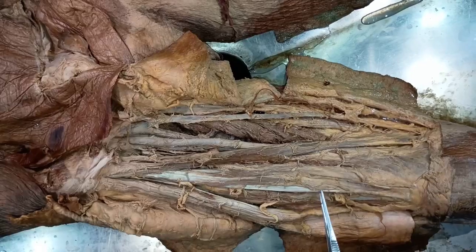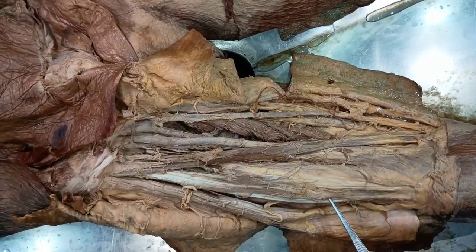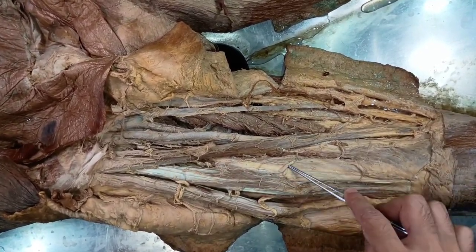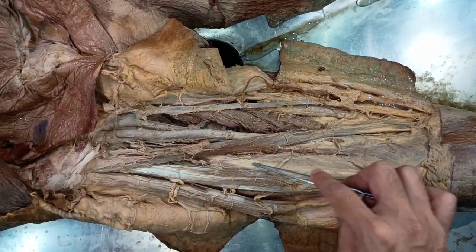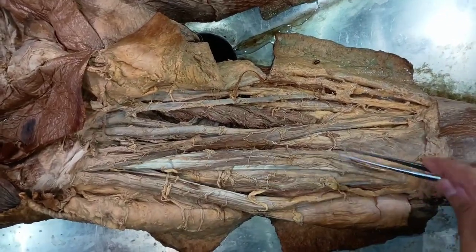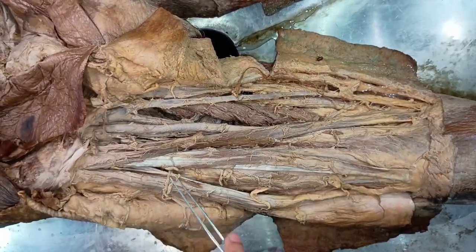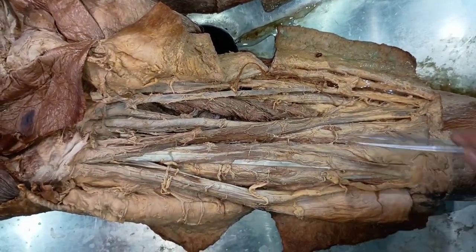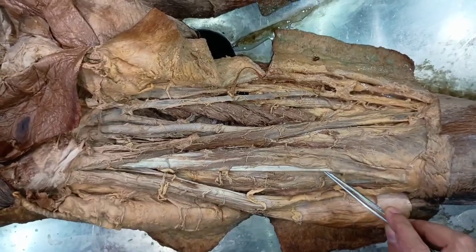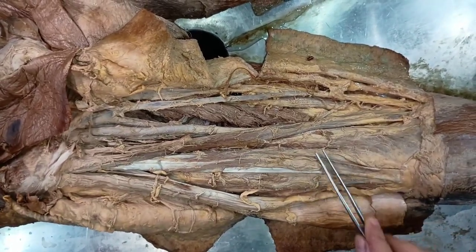If we lift this particular rectus femoris, then underneath the rectus femoris we find another muscle. So this is referred to as the vastus intermedius. So the four quadriceps: rectus femoris, vastus medialis, vastus lateralis, and underneath this one is the vastus intermedius.